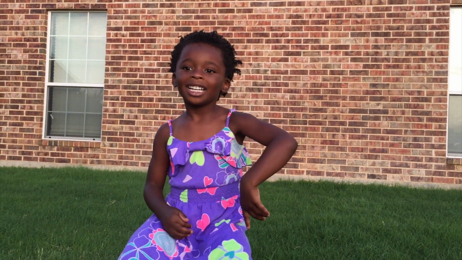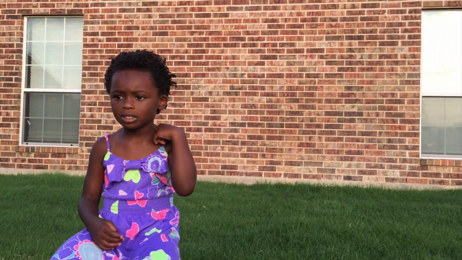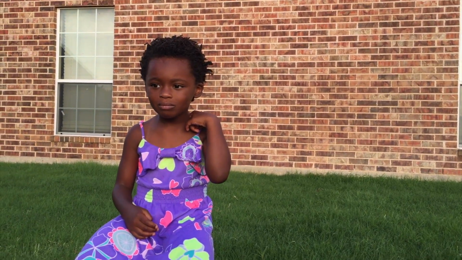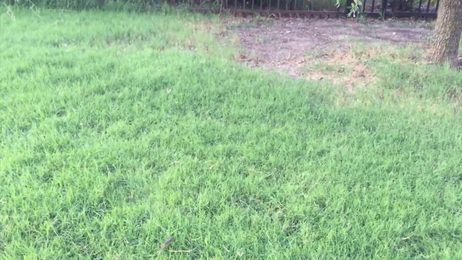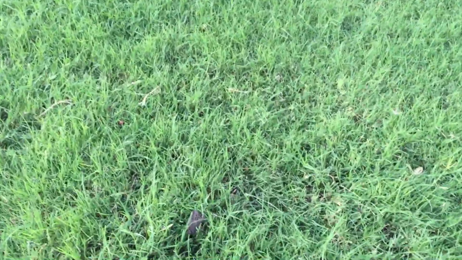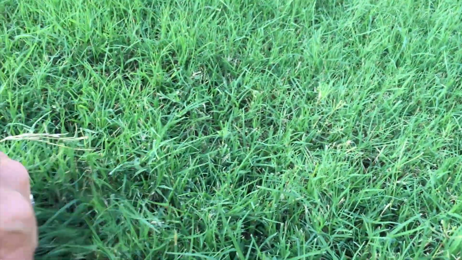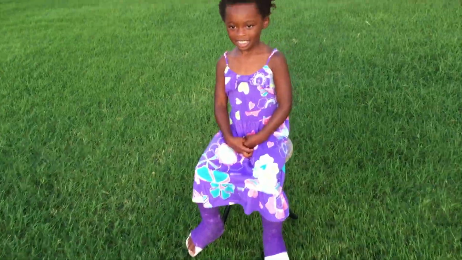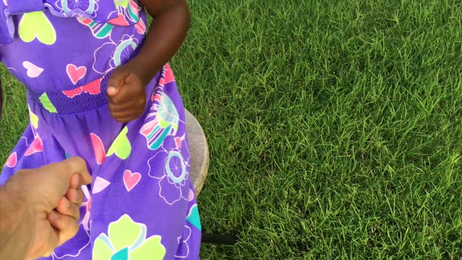Daddy, a frog. You saw a frog? Oh, I see him. You want to hold the frog? Shaylin wants to hold him. What do you want to call him? You ready? He's going to jump around.